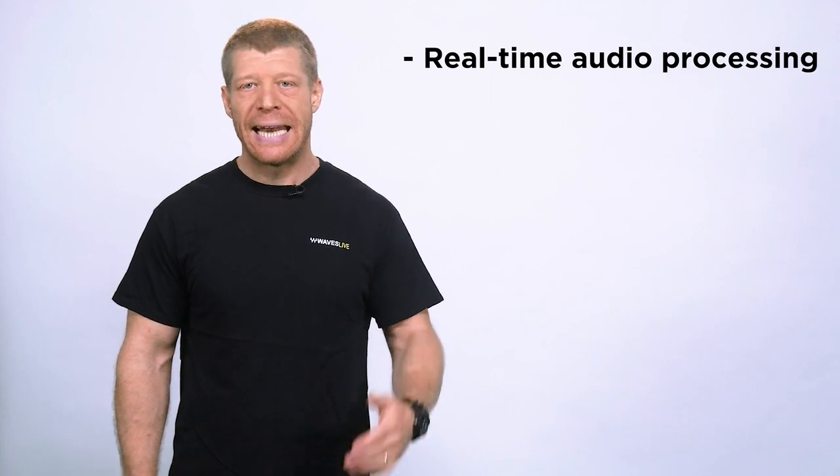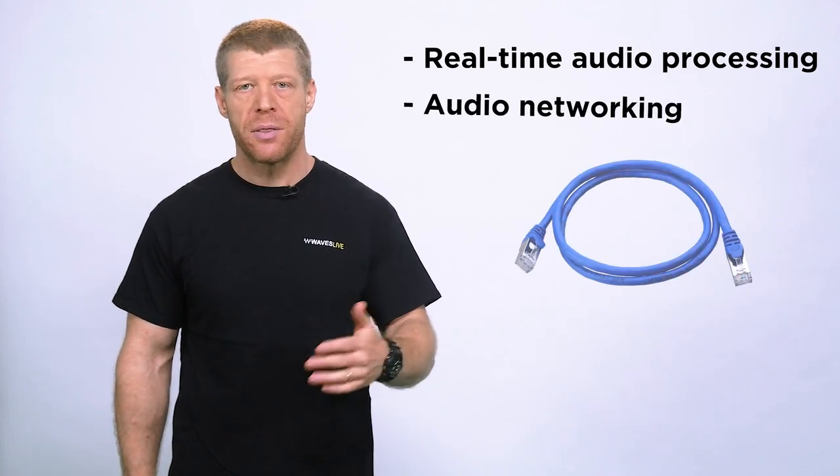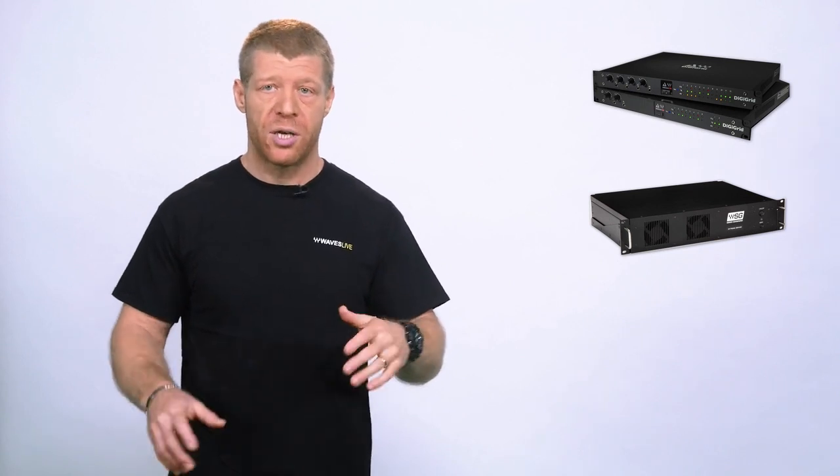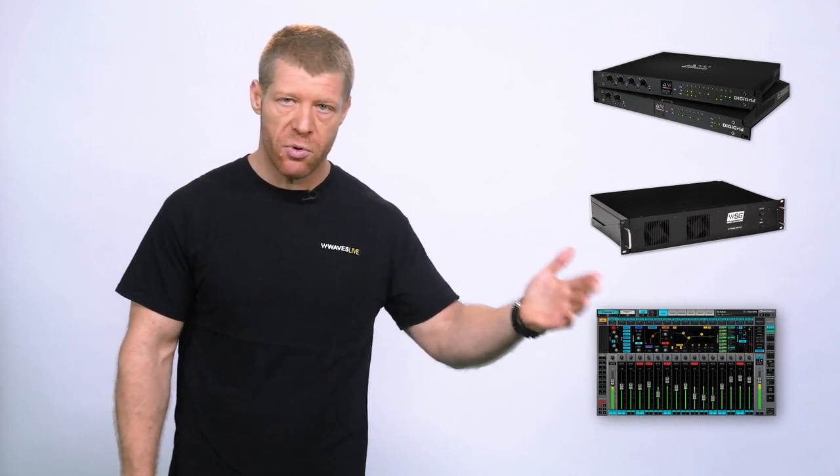SoundGrid is a protocol for real-time audio processing and networking that uses standard Ethernet infrastructure. It's used for recording and mixing in studio settings, at front-of-house and monitors positions in live sound, radio, TV, streaming, and various other audio use cases. The SoundGrid platform encompasses hardware devices such as SoundGrid audio interfaces, SoundGrid DSP servers, and SoundGrid host software, such as the Emotion LV1 mixer, for example.